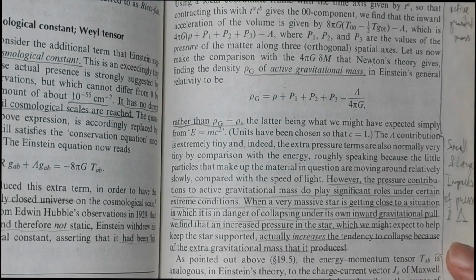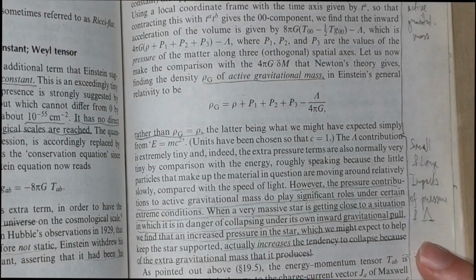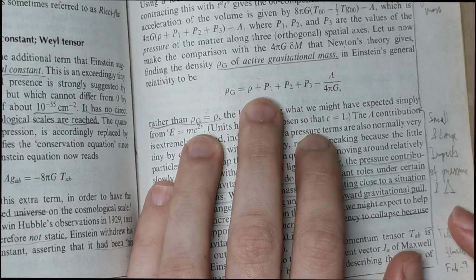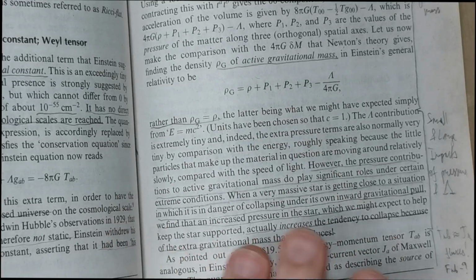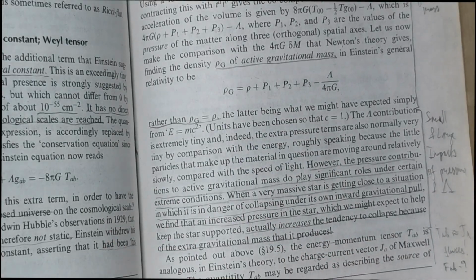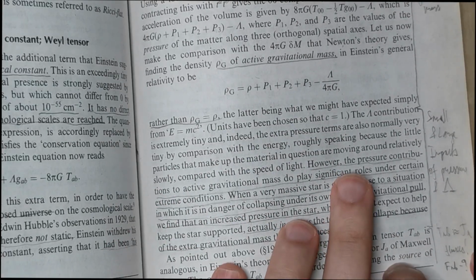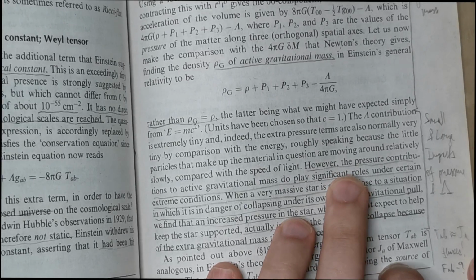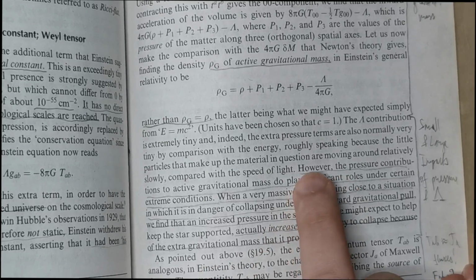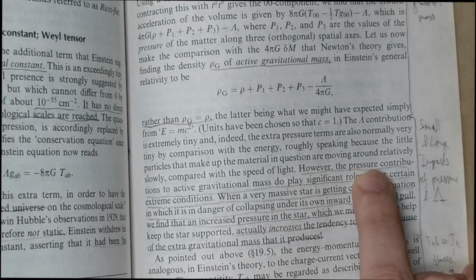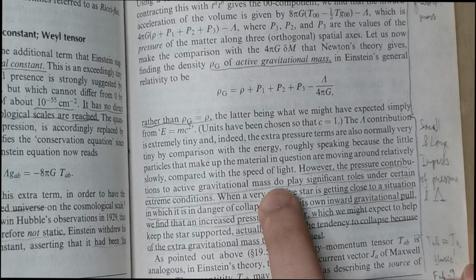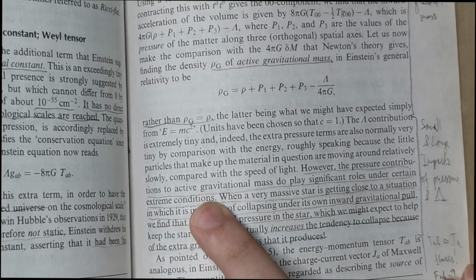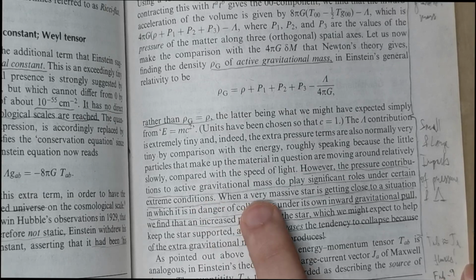Okay, so that's basically discussing some kind of additional term to mass or energy from the pressure terms and the cosmological constant, and probably it will not impact anything on a small scale. But he says that the pressure contributions to active gravitational mass do play significant roles under certain extreme conditions, like when the pressure is really high.